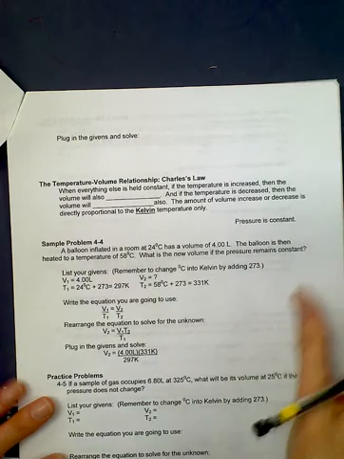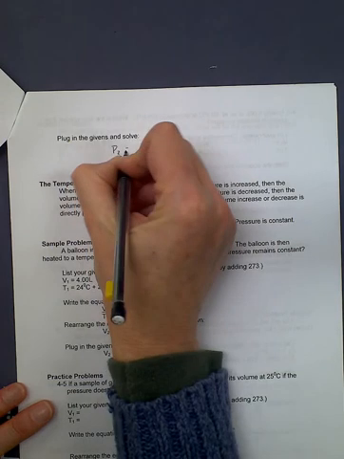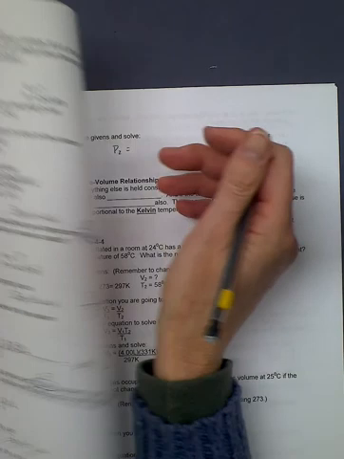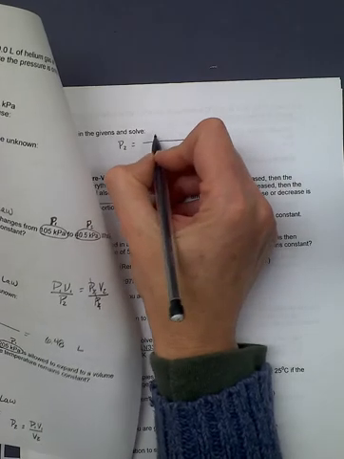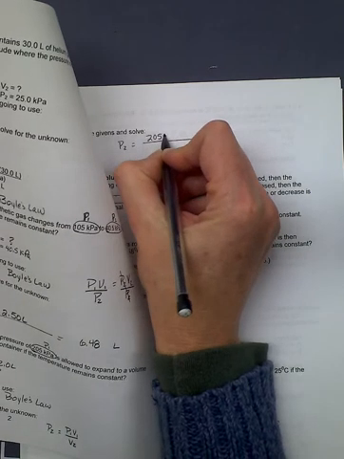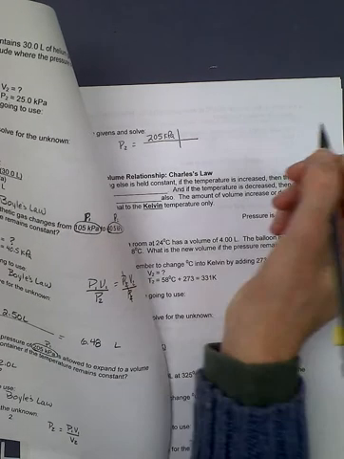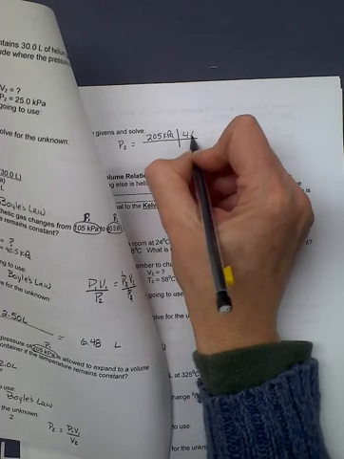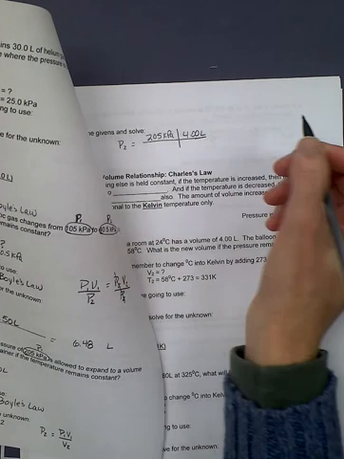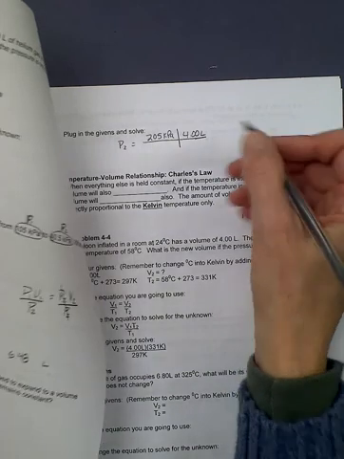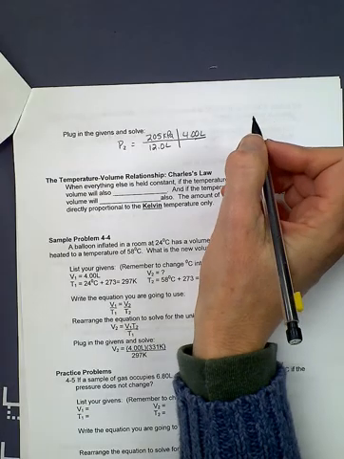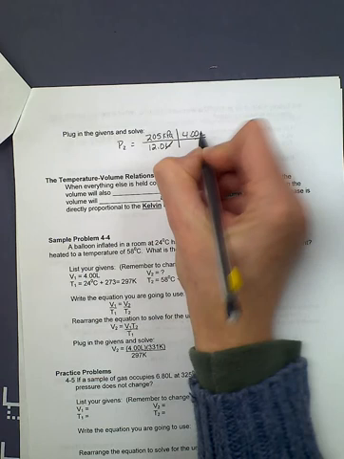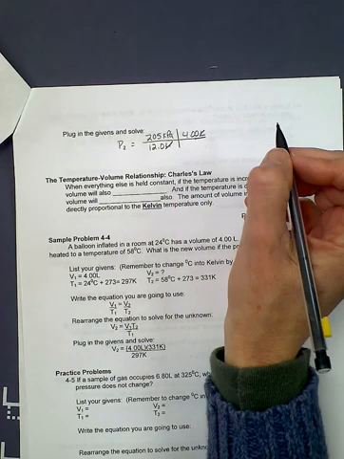Alright, so now we're going to plug in our givens and solve. So our P2 is equal to P1, which is 205 kilopascals. Our V1 is 4.00 liters. And our V2 is 12.0 liters. And if I would get a call right now, you would know it. We'll catch that in a minute.